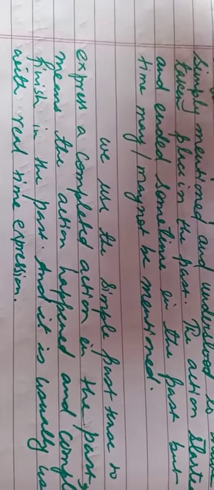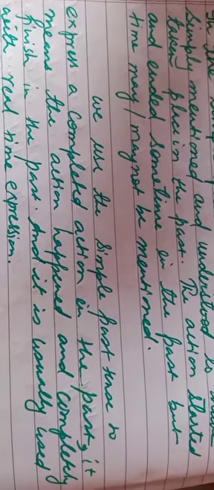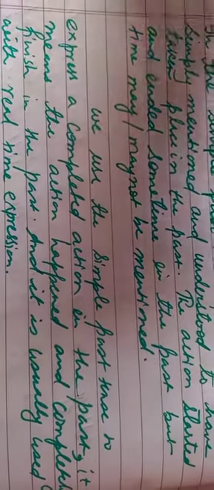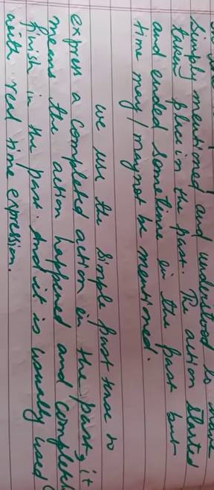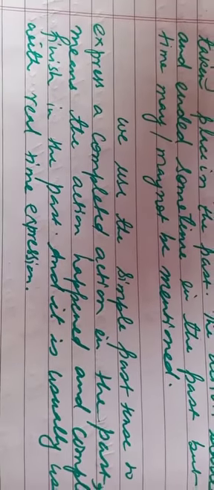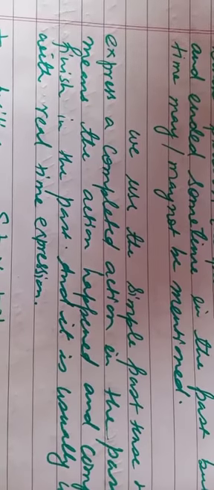So we use the simple past tense to express a completed action in the past, and the action happened and it is already completely finished in the past. And sometimes we use it with time expressions. Okay, so the uses of the simple past tense are as follows.